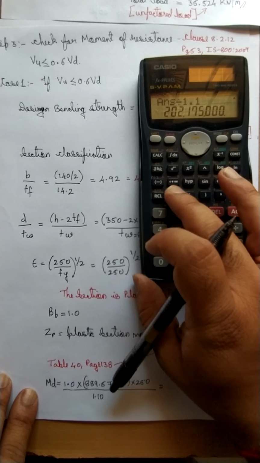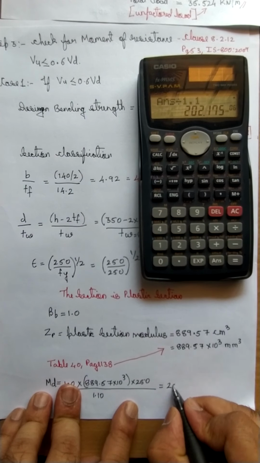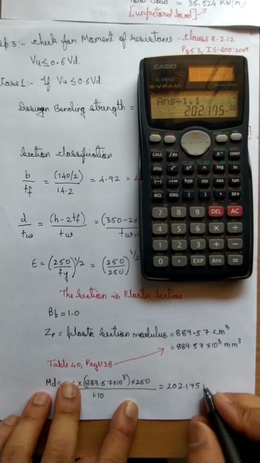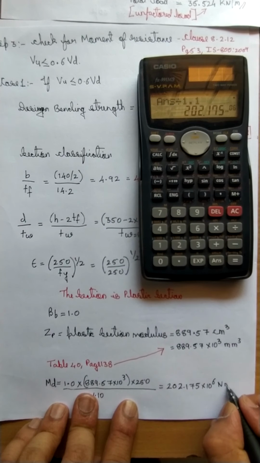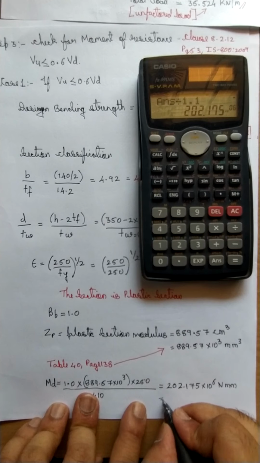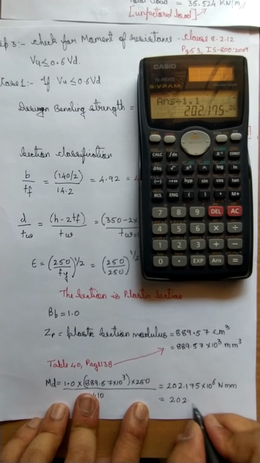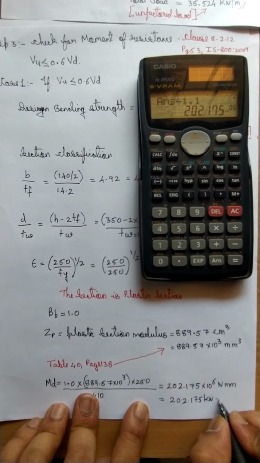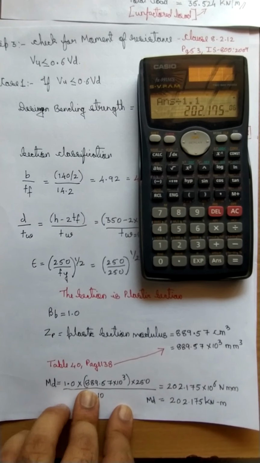So we are getting this as 202.175 into 10 raised to 6 Newton mm. I will convert it into kilonewton meter. So this is 202.175 kilonewton meter.